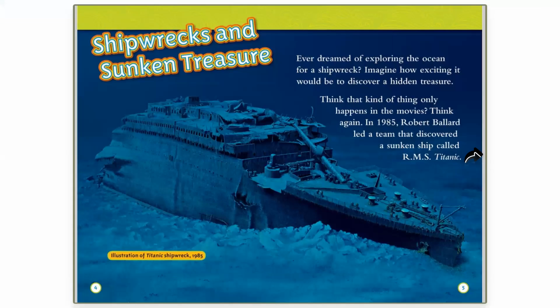Since this was a long time ago, they don't really have many real photographs of the Titanic. So a lot of these are illustrations. And we talked about yesterday the difference between a photograph and an illustration: a photograph is real. Someone actually took it with a camera. An illustration is something that was drawn or painted, okay? And remember, we talked about captions. Captions are important because they tell us what the illustration is or what the picture is.